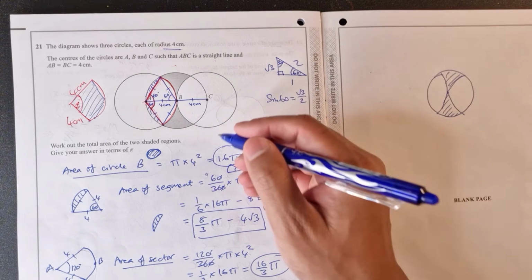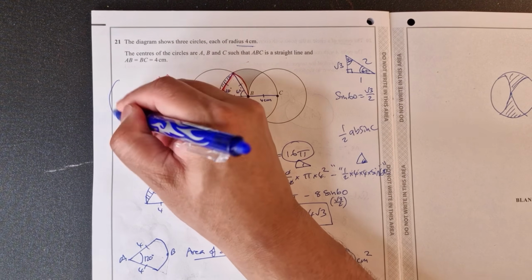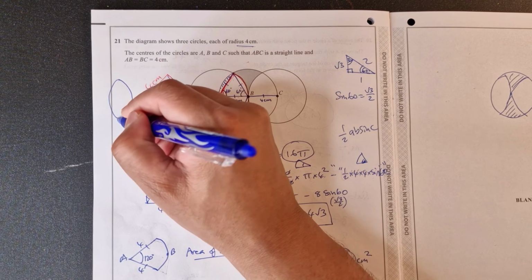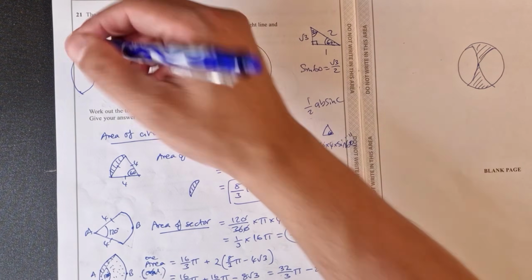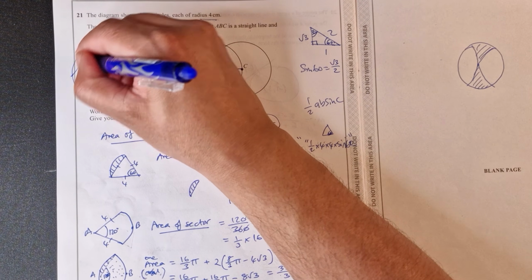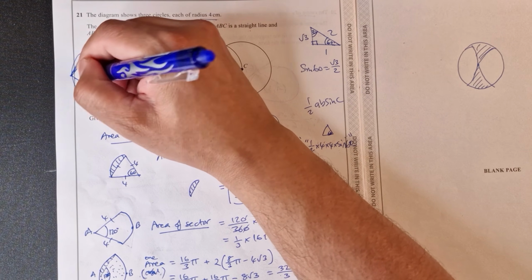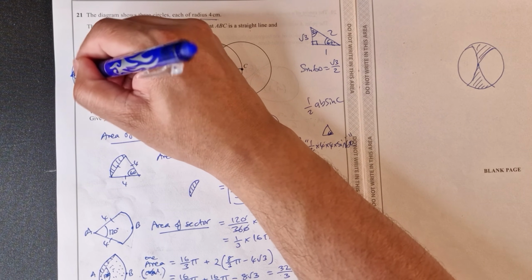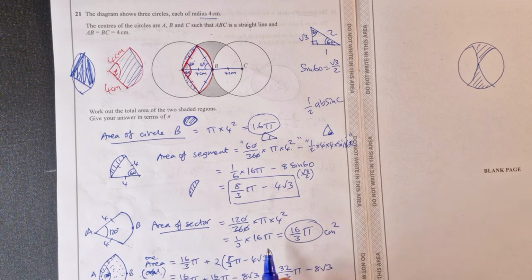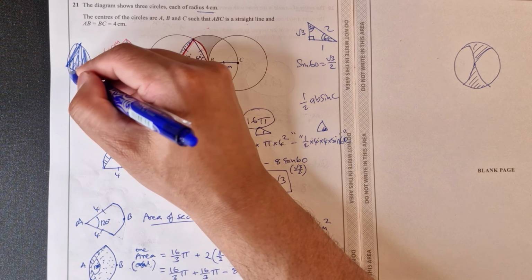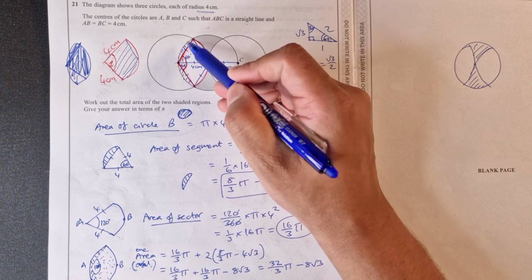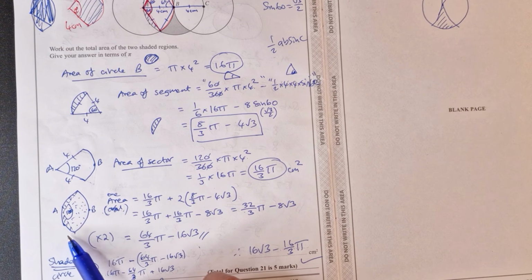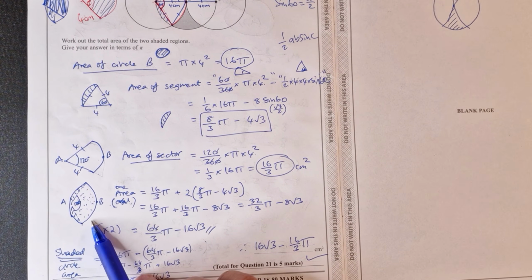So I know the area. Remember, I'm finding the area of one of these ovals. Let me just draw that like that. I'm finding the area of one of these ovals. I've just found the area of all of that right now. That's what this is. I just need to add this part and that part. How many of those? 2 of those. So here we go, my very badly drawn diagram probably.